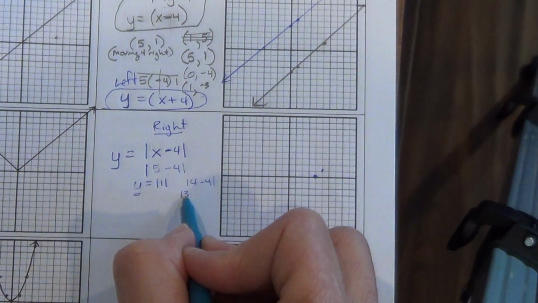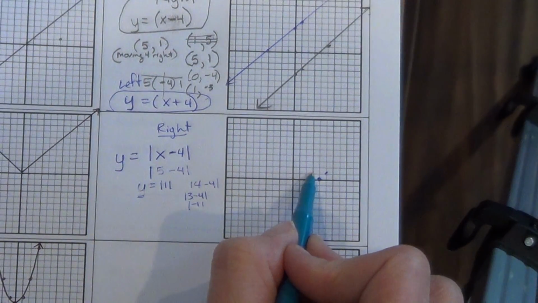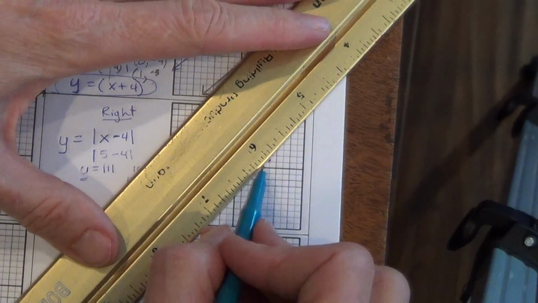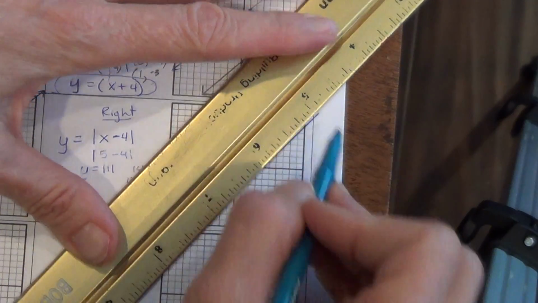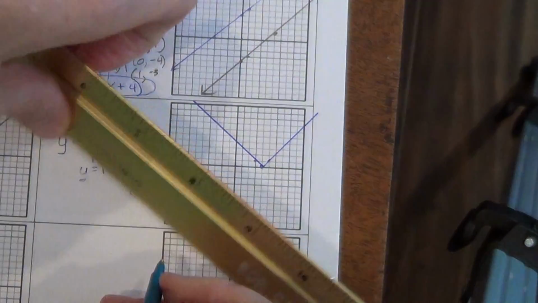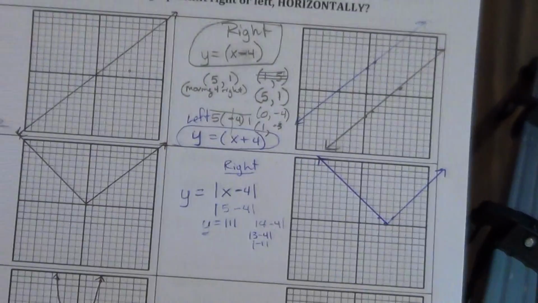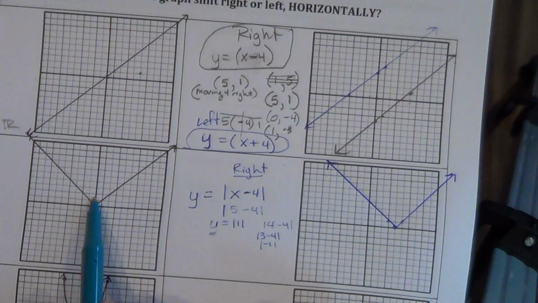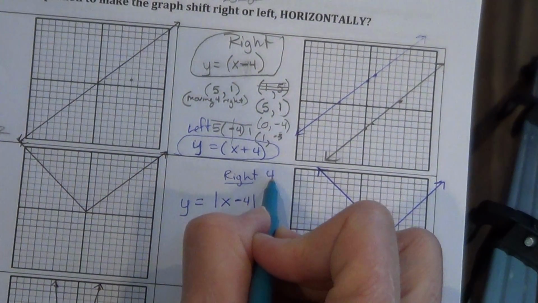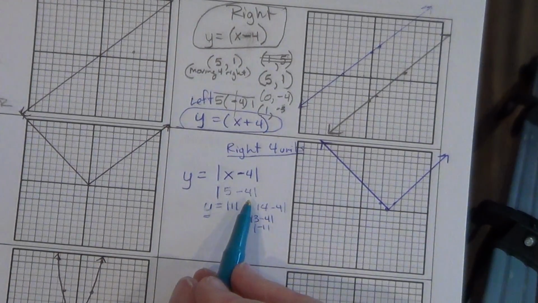Let's go with 3 minus 4. Well, 3 minus 4 ends up being -1. Absolute value of -1 is 1. So we see the shift. We see our V-shaped parent graph shifting. It just shifted from 0, 0, it shifted over 4 units, right 4 units, when we put that -4 in there. Okay?